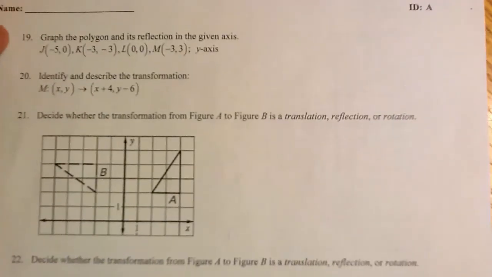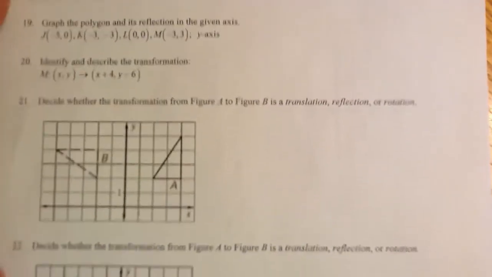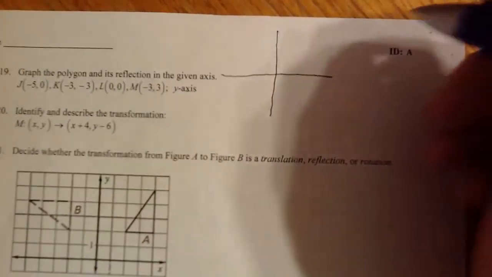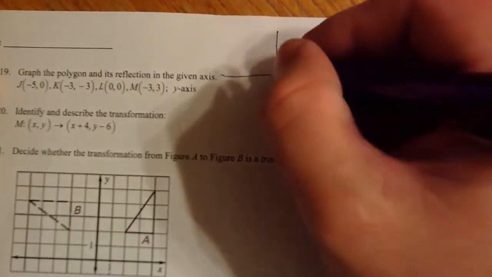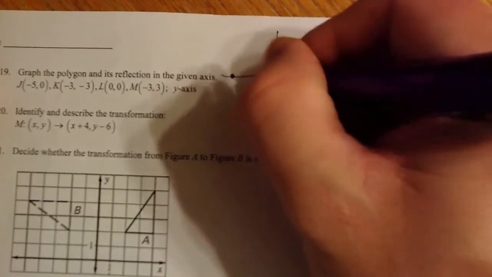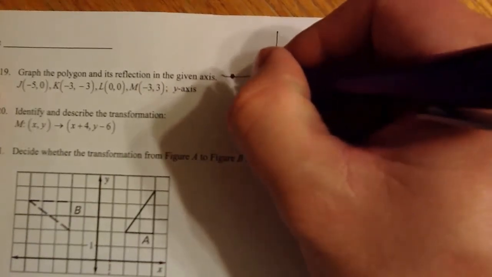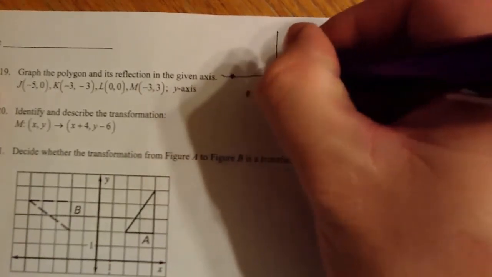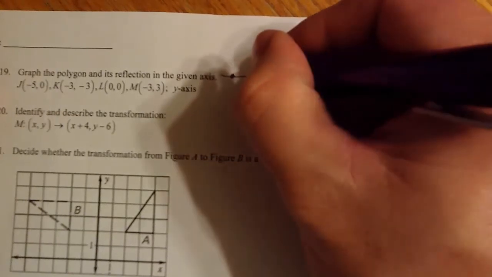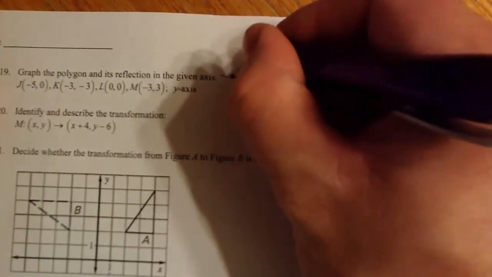Alright, question 19. Graph the polygon and its reflection in the given axis. So, y-axis, that means we're reflecting across the y-axis line. So just a little rough sketch here. Negative 5, 0. Negative 3, 3. 0, 0. Negative 3, 3. So it kind of looks like this.